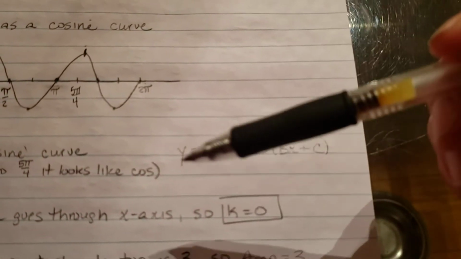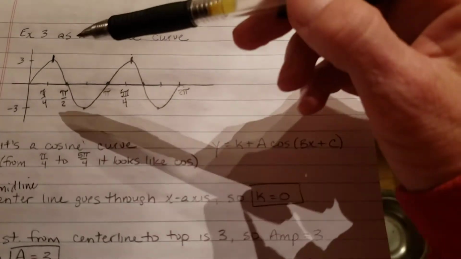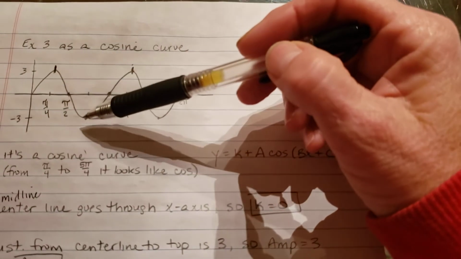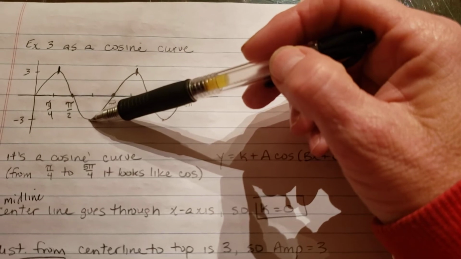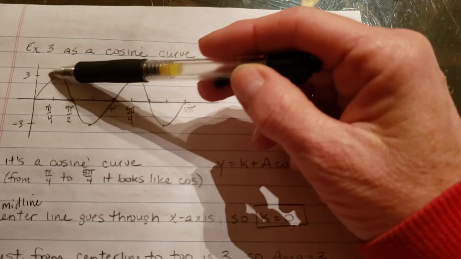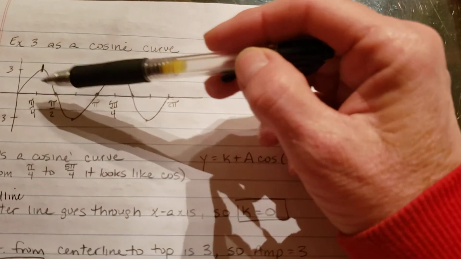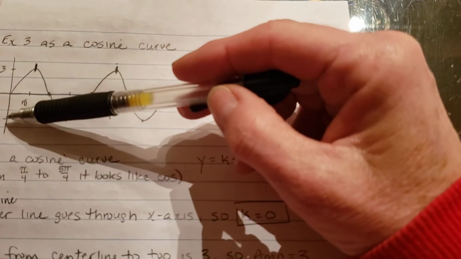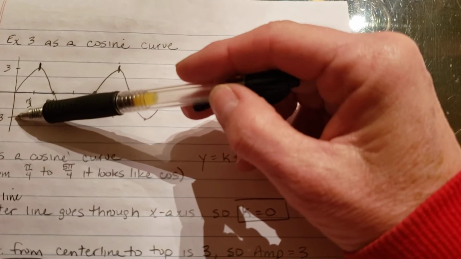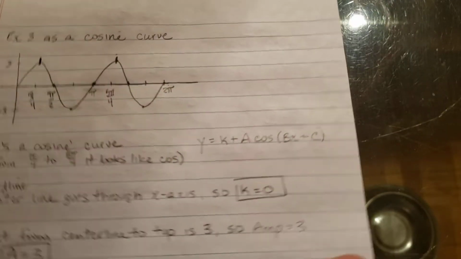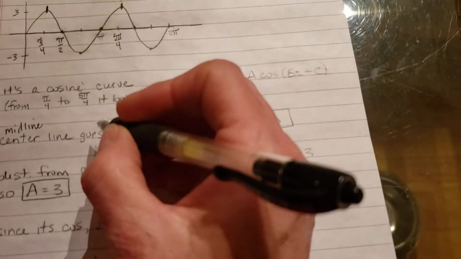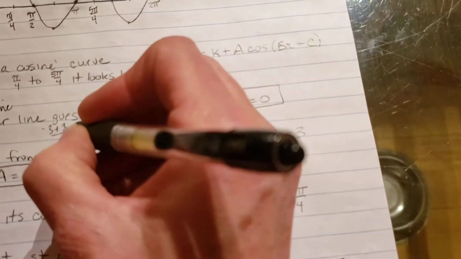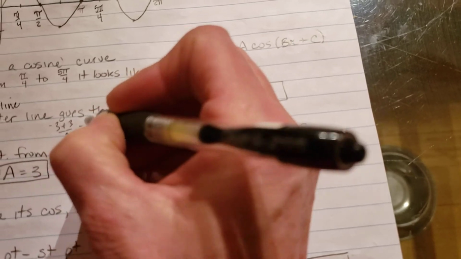So one way to calculate that center line or midline is to take the maximum value and add the minimum value and then divide by 2. The max y value is 3. The minimum y value is at negative 3. 3 plus negative 3 is 0. Divided by 2 is 0. That's one way to calculate it. Okay, so negative 3 plus 3 divided by 2.